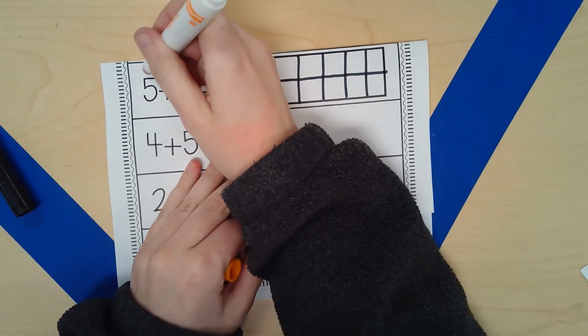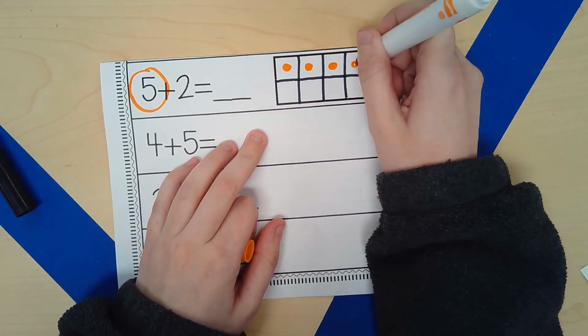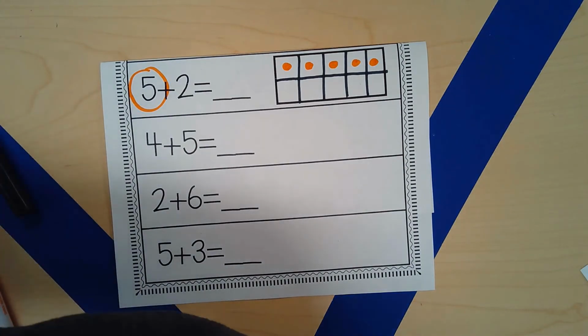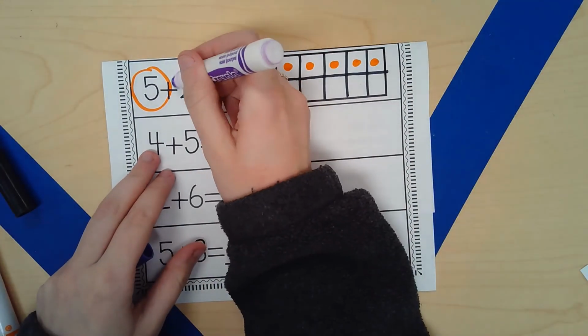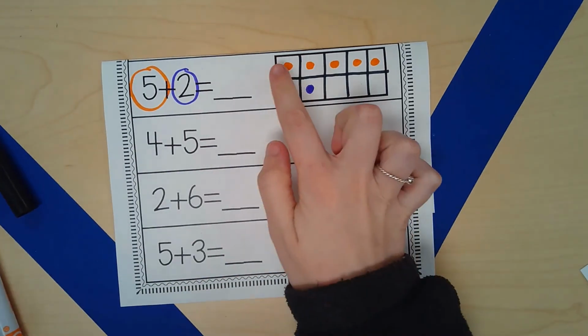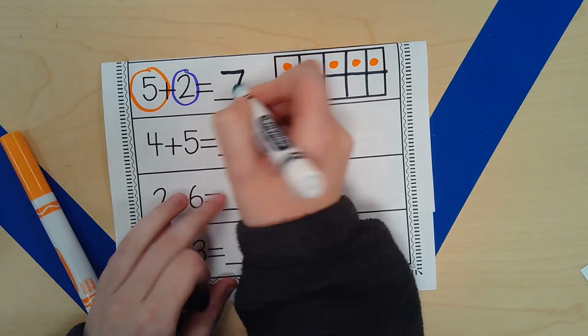So we have 5, 1, 2, 3, 4, 5, and 2. 1, 2. So 5, 6, 7. 5 plus 2 equals 7.